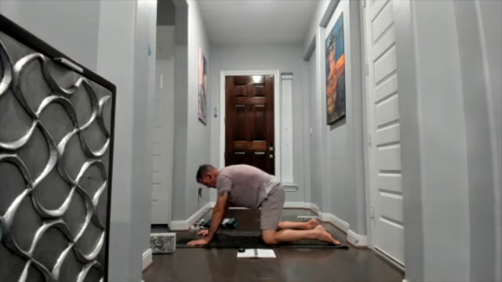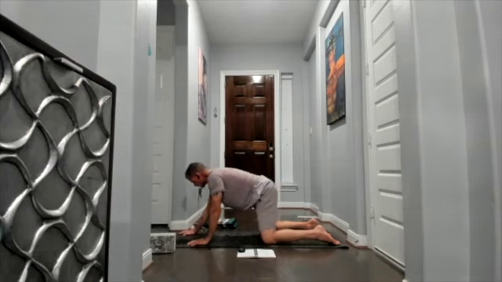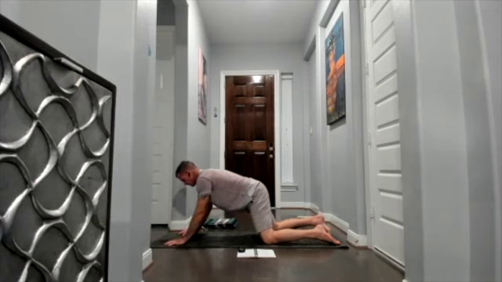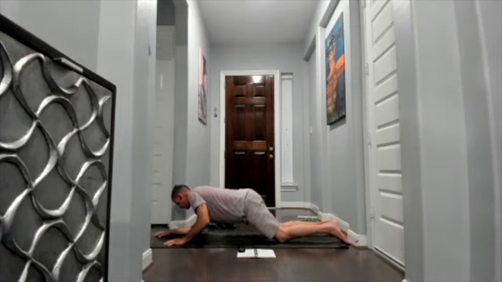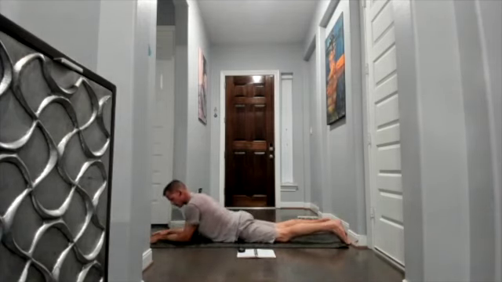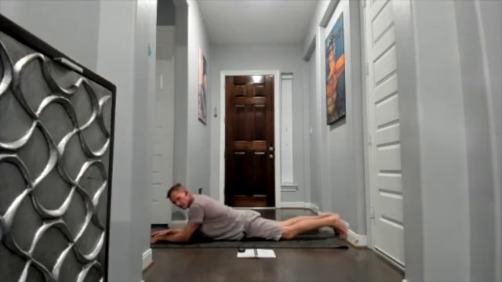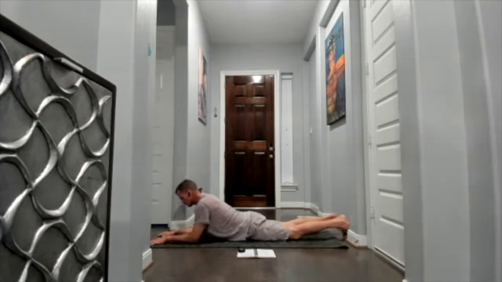Come into a neutral spine position and walk your hands forward. Lower yourself down onto your belly and then slide your hands forward. Find Sphinx pose. Put your shoulders over your elbows. Drag your elbows back toward your waist.